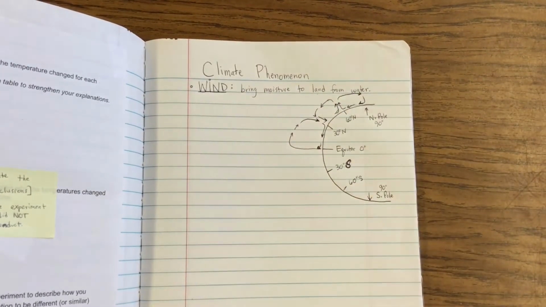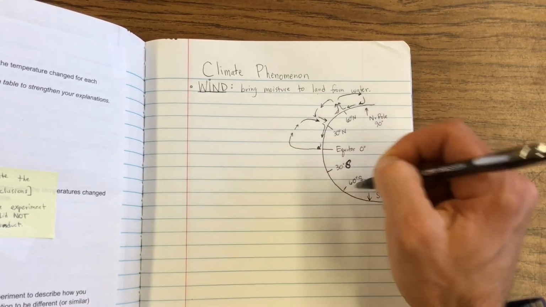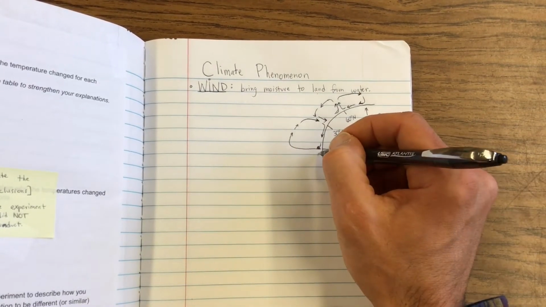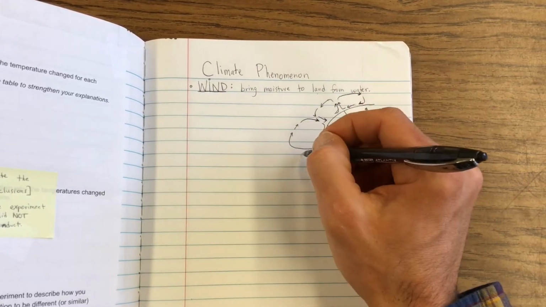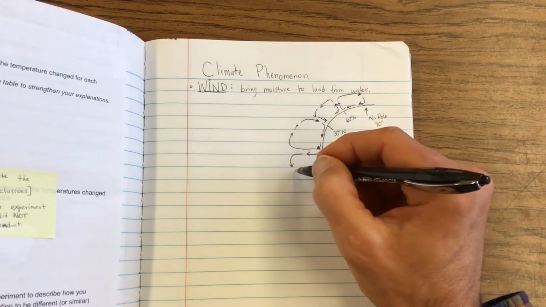Now this happens at both sides of the equator, so if we go down, we can make these cells, again, cells of air that are here in our atmosphere is what we're drawing, where air rises, it cools, condenses, and then it descends at 30 degrees.